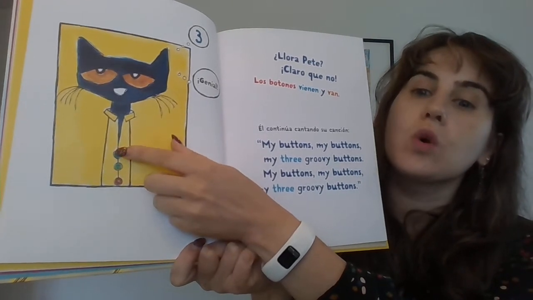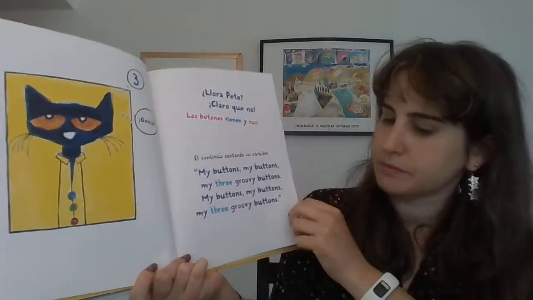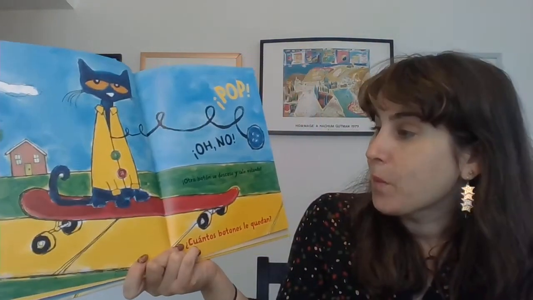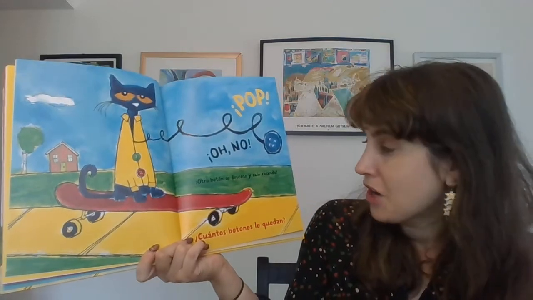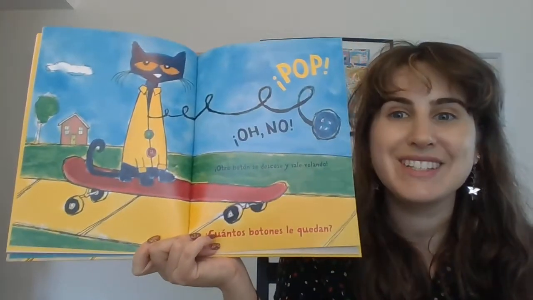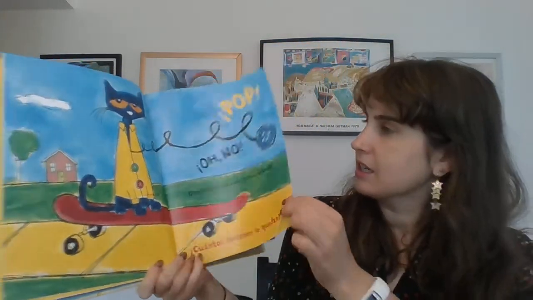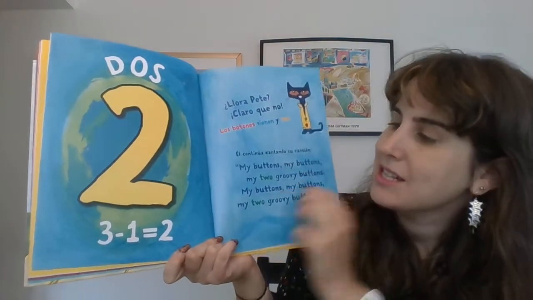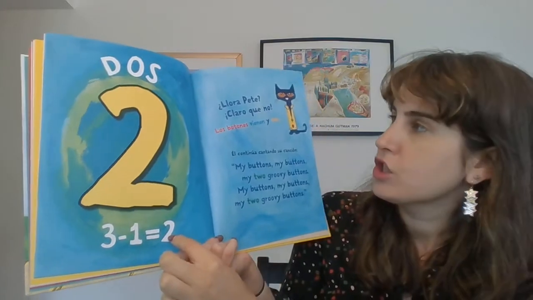Let's count. 1, 2, 3. Now in Spanish. 1, 2, 3. Pop! Oh no. Otro botón se desconcé y sale volando. ¿Cuántos botones le quedan? Another button popped off and rolled away. How many buttons are left? 2. 2. Because 3 minus 1 equals 2.